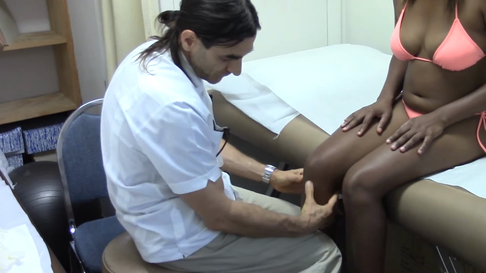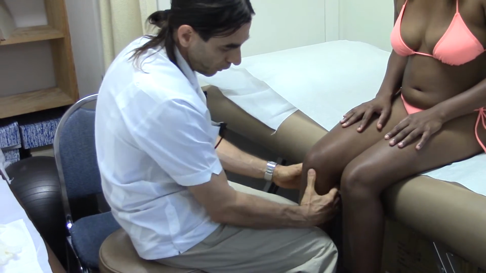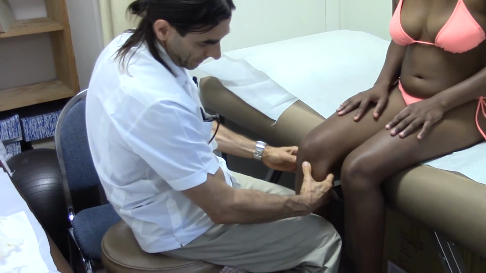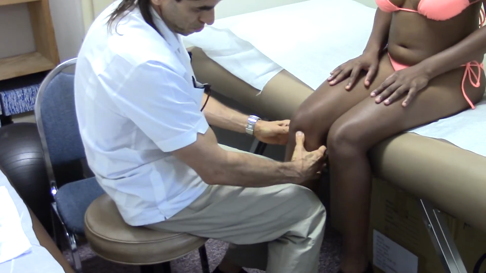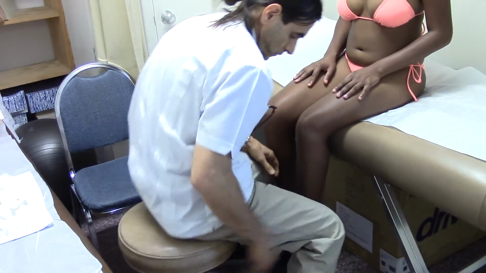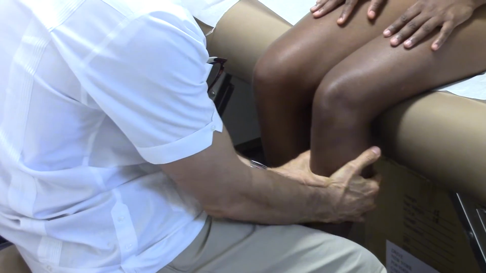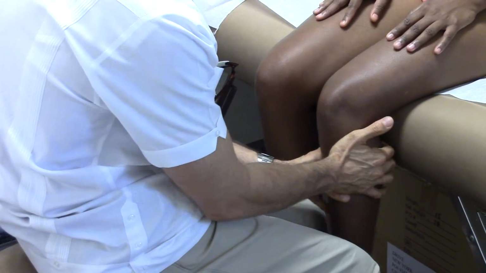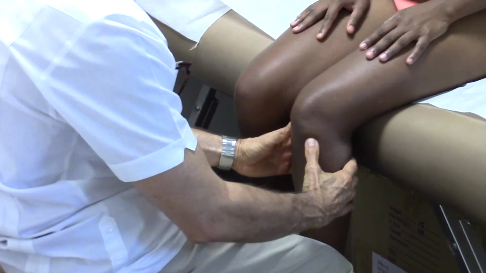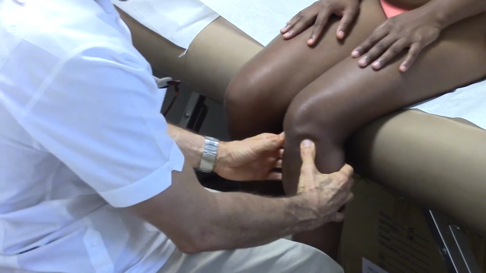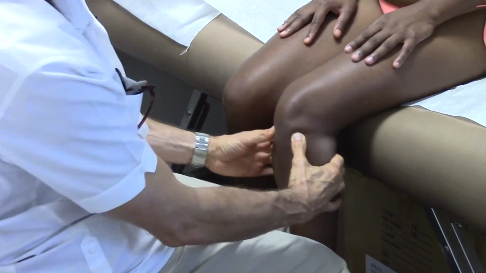Now, this right knee, I'm pushing the lower bone forward. It's stable. There's no excessive gliding forward. Now you can relax. Relaja. Now I do the same thing over here. Again, there's no excessive gliding forward.